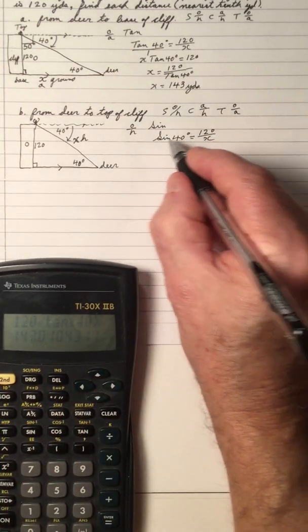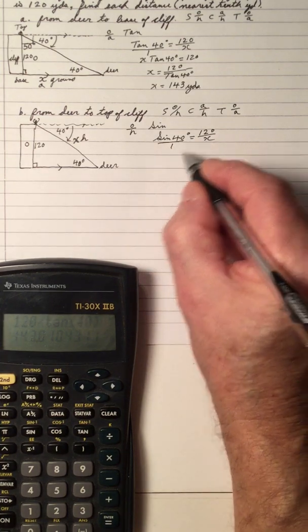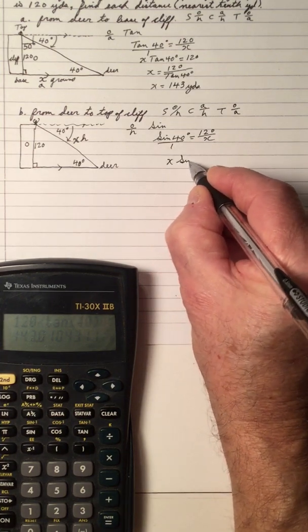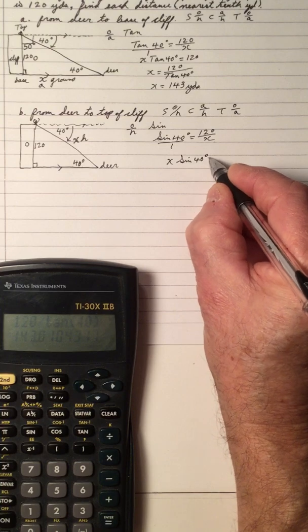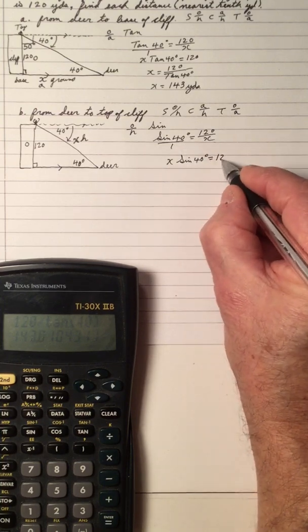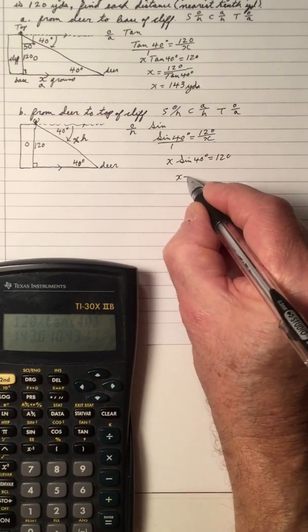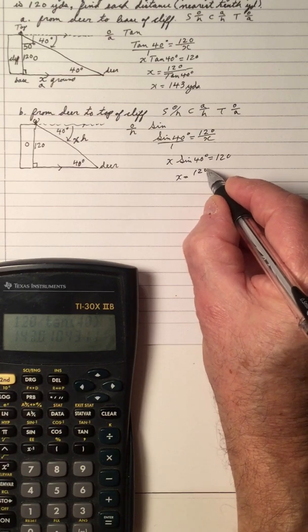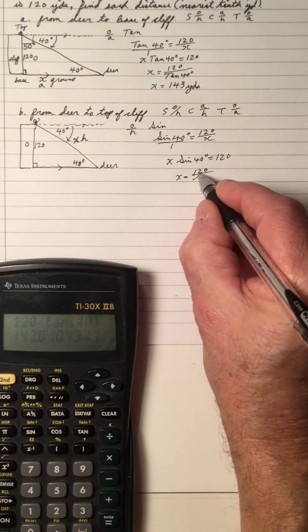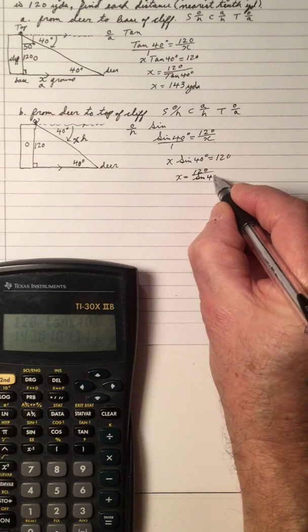Put it over 1, cross multiply, I get x sine 40 degrees equals 1 times 120, which is 120. So x is equal to 120 divided by the sine of 40 degrees.